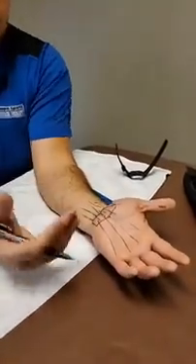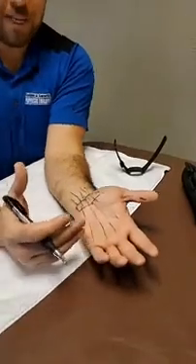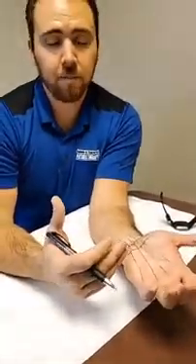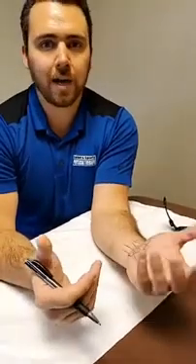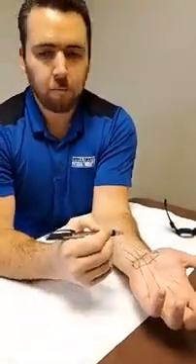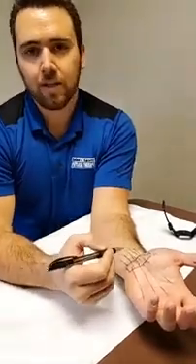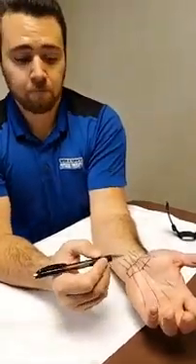So as you can imagine, it's kind of a crowded region, and there's not a lot of space. There's typically enough space for everything to move and glide appropriately. But if a problem arises in that space where it becomes compressed, the nerve is the key thing that ends up paying the price for it, okay?